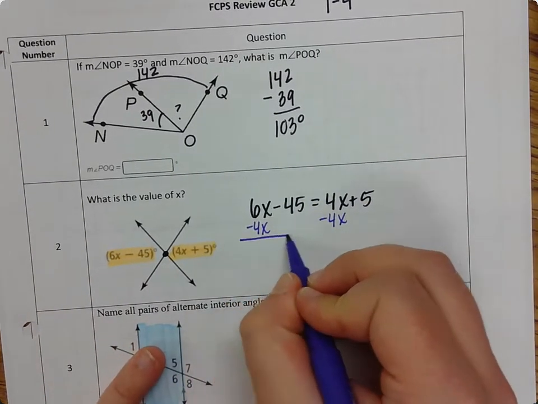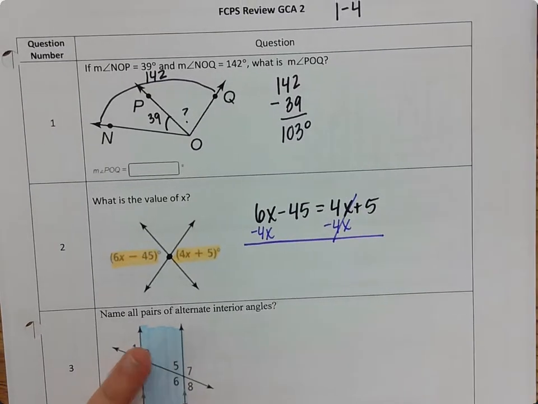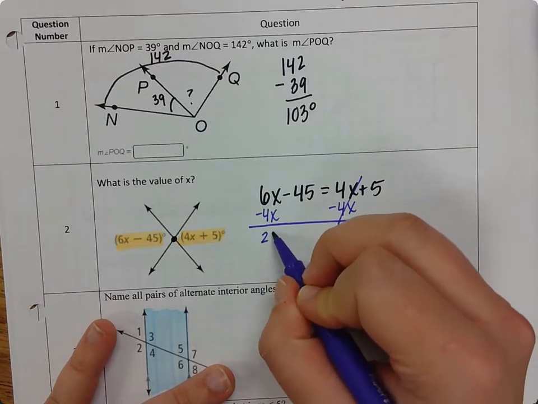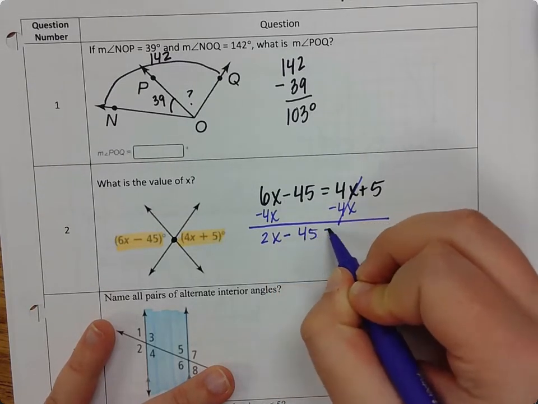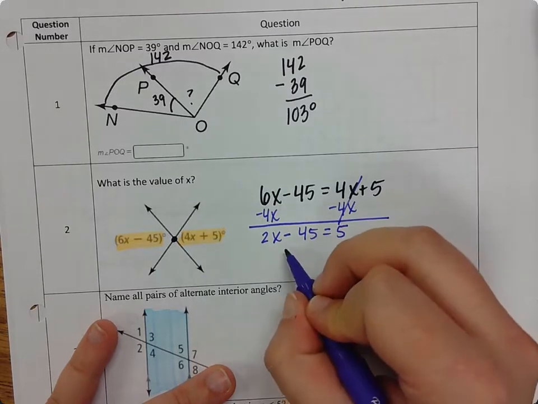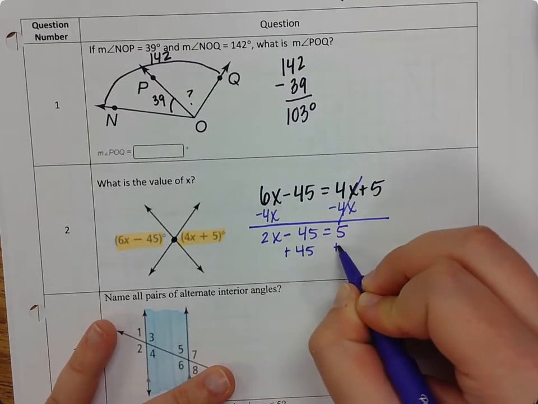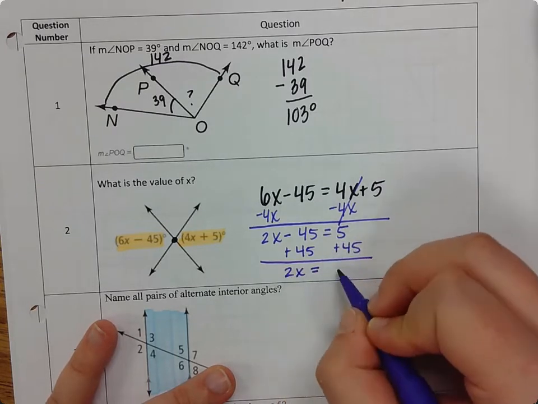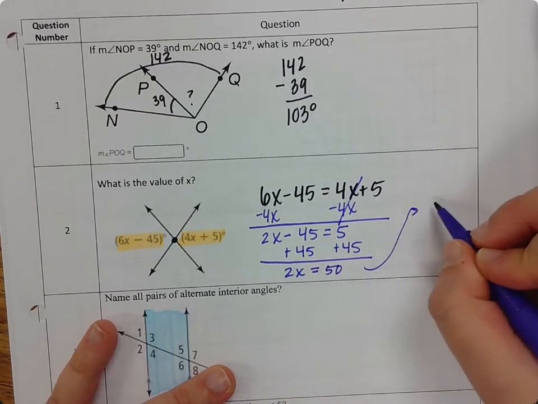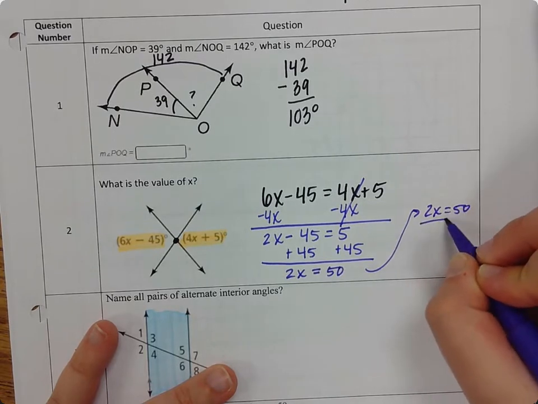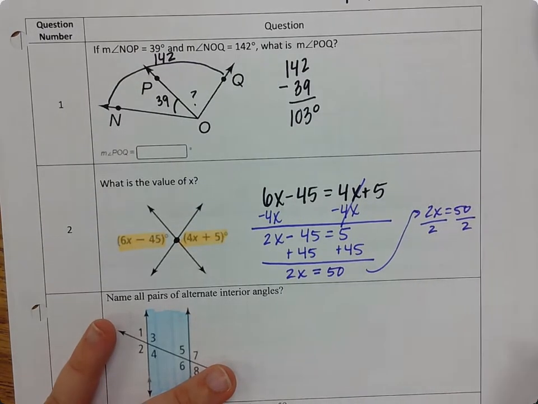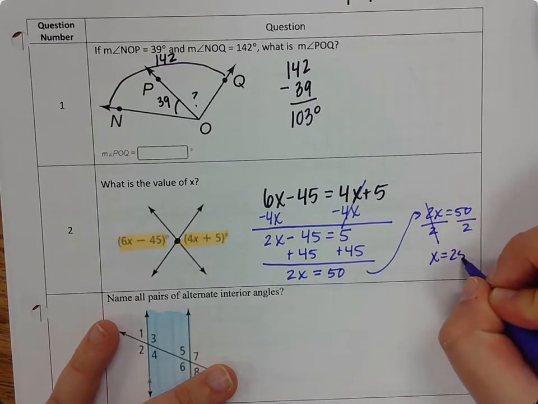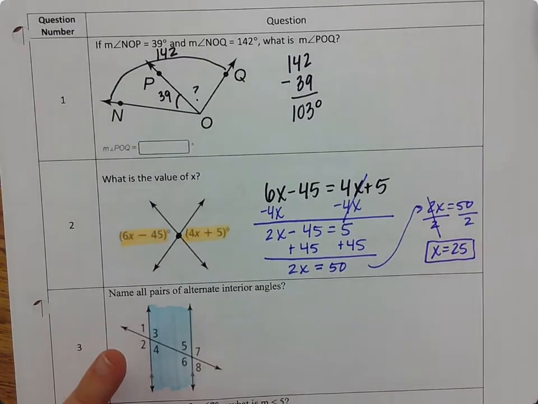So I'm going to subtract 4x from both sides. My 4x's on the left side are going to cancel out. Well, I guess that's the right side. 6x minus 4x is going to be 2x minus 45 equals 5. We want to add 45 to both sides. 2x equals 50. And then last but not least, I ran out of space, but we're going to divide both sides by 2. My 2's are going to cancel each other out. x equals 25. And that's my answer.